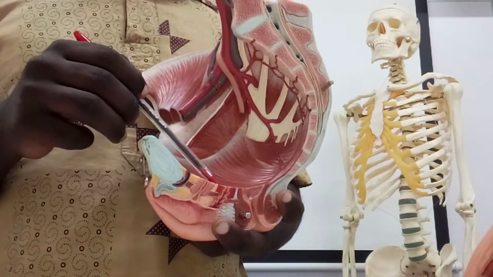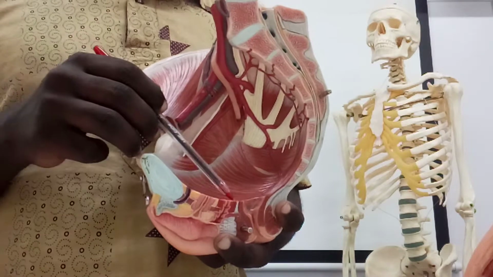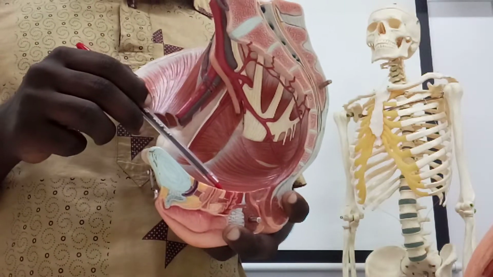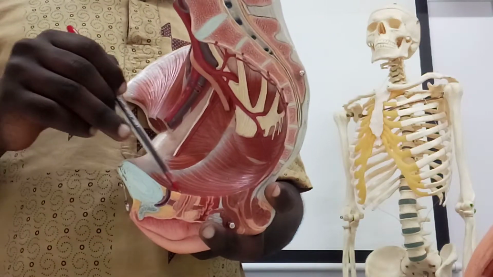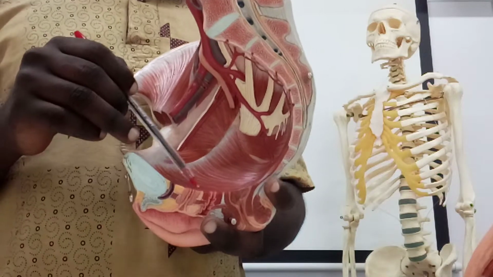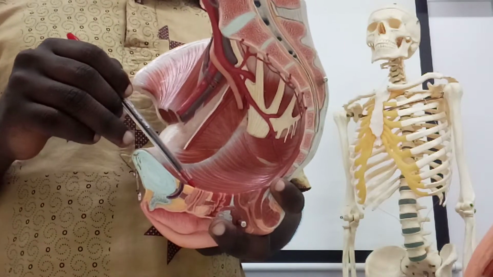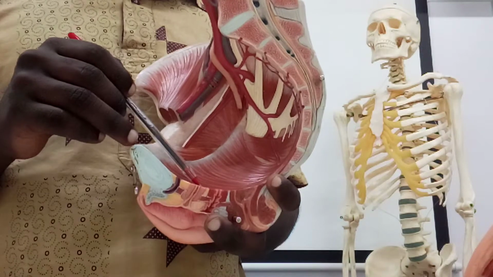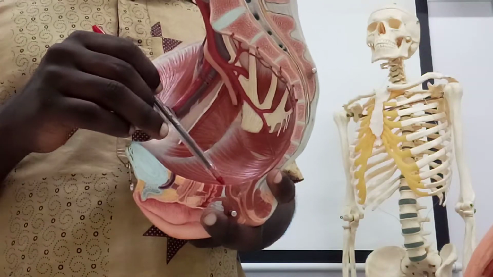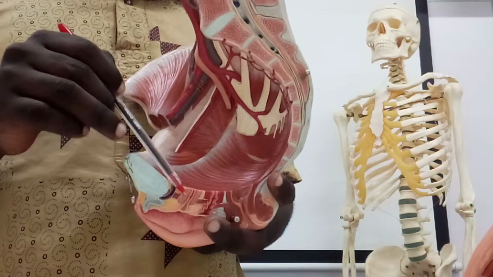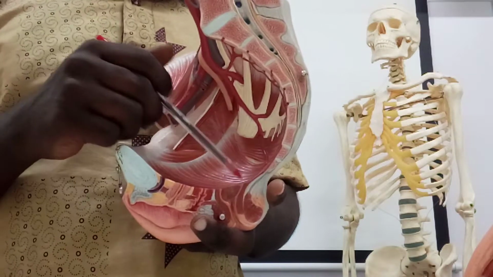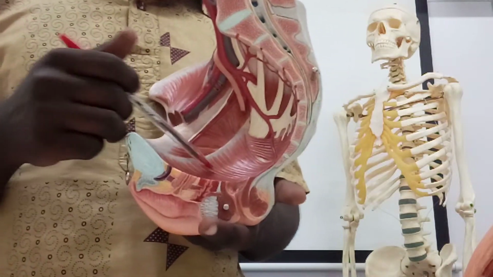Or you can also call this one pubovaginalis. You have puborectalis, pubovaginalis, or sphincter vaginae. Then you also have another one over here, which will surround the urethra, which we will call pubourethralis. So puborectalis, pubovaginalis, pubourethralis. So these are modifications of the pubococcygeus muscle.